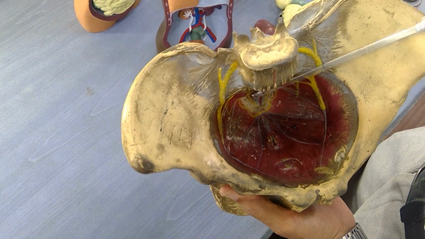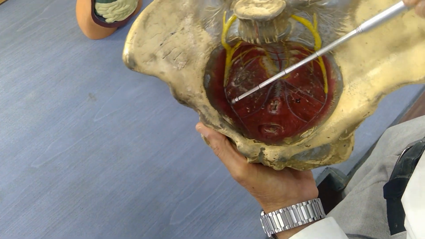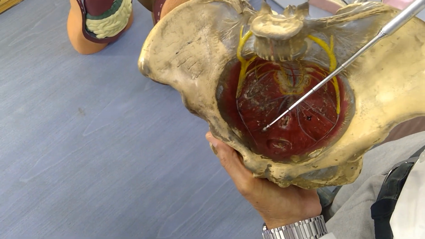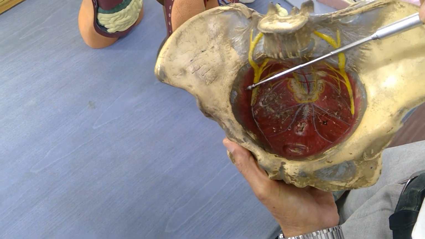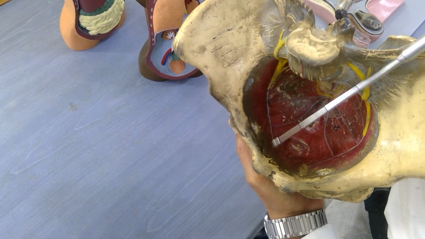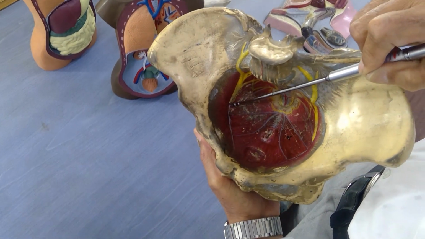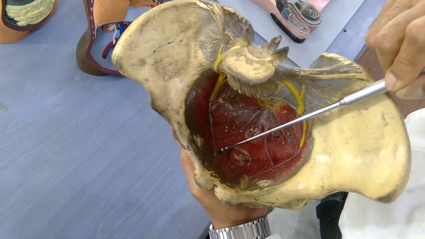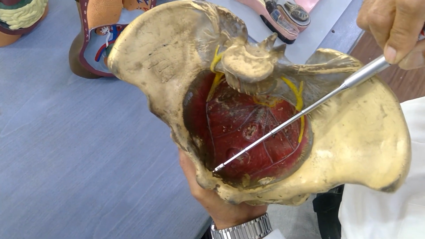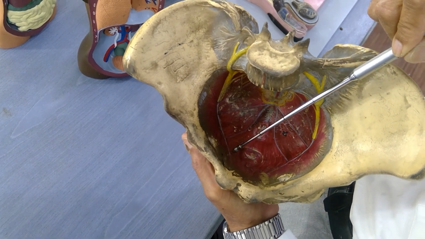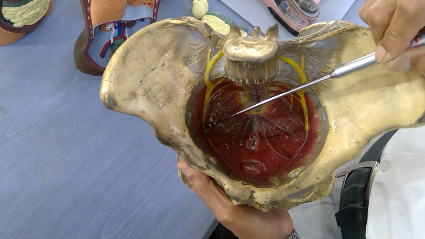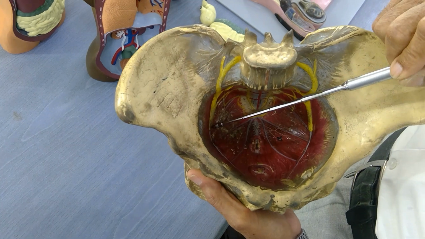The levator ani arises from a tendinous arc, which is attached to the obturator internus. This tendinous arc can be seen over here, also known as the white line, starting from the pubic symphysis, going lower down, deep, and attaching to the ischial spine.